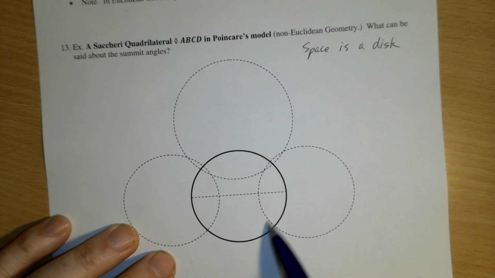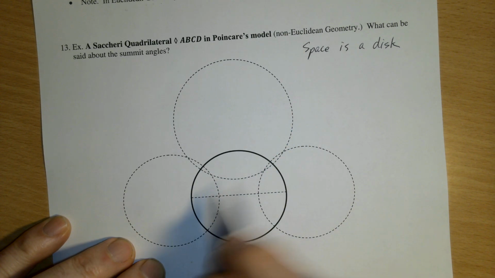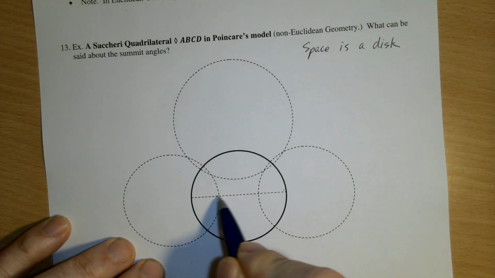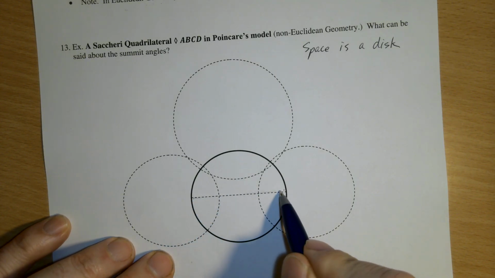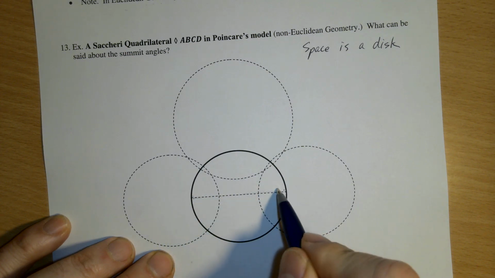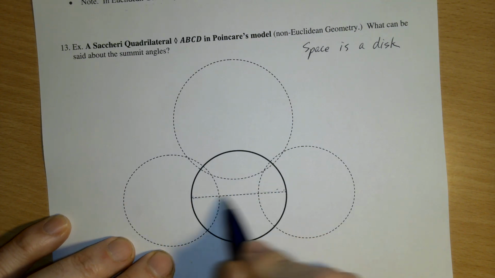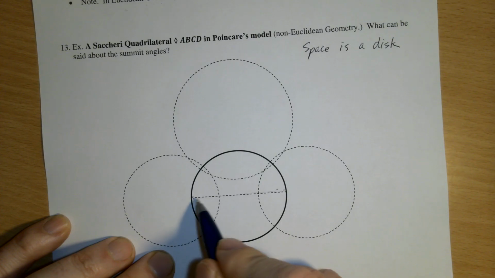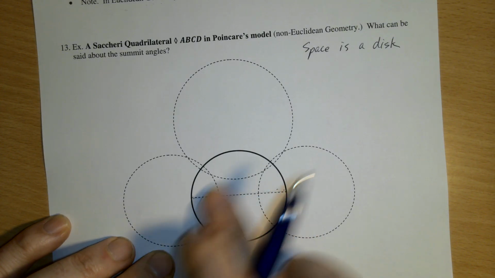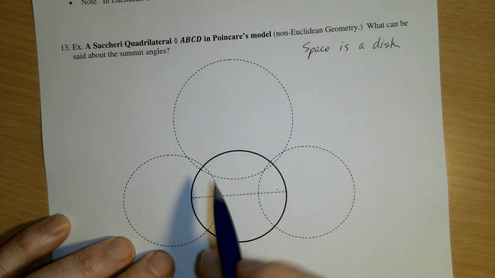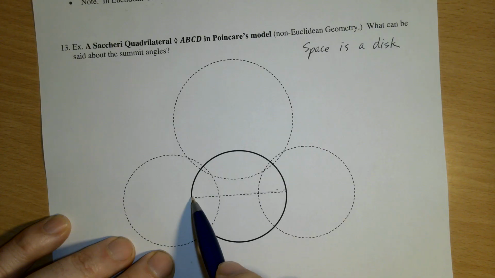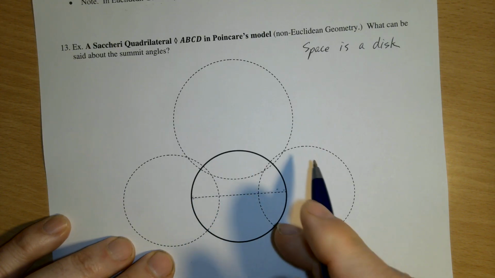Okay, so here's what we have in this model. We have the disk, and then notice we have, let's talk about this line first. This right here is like, you could think of it as the equator. It goes from east to west. It's a diameter of the circle. Okay, so that is a line in this geometry, if it's a diameter.